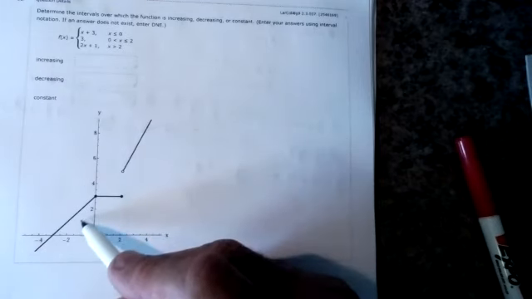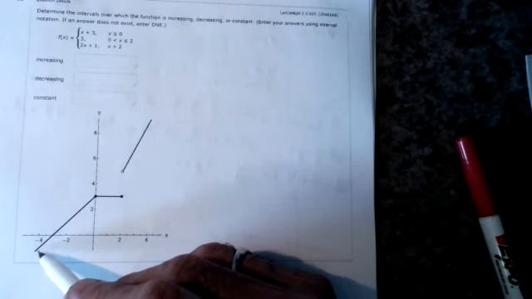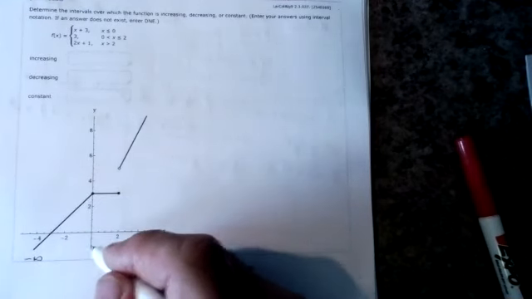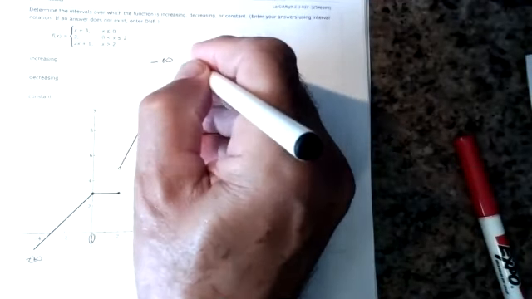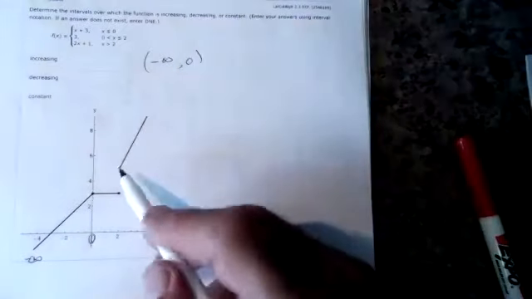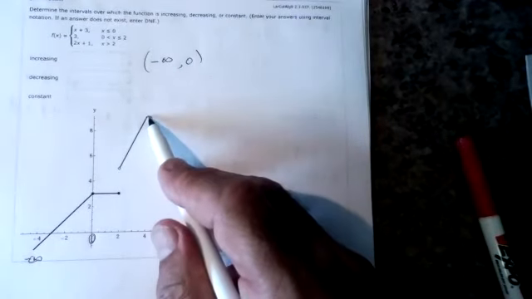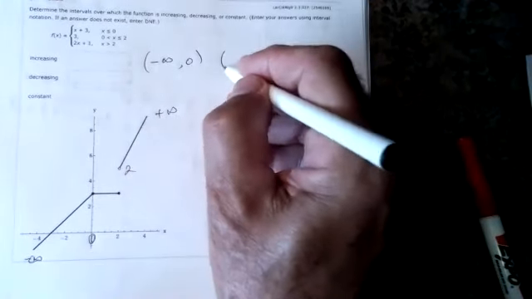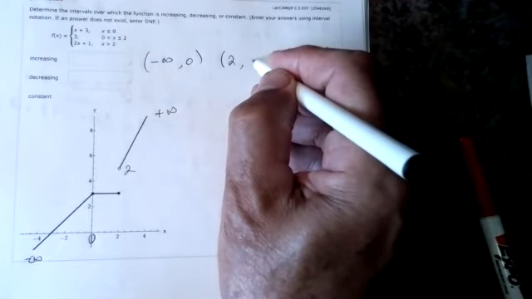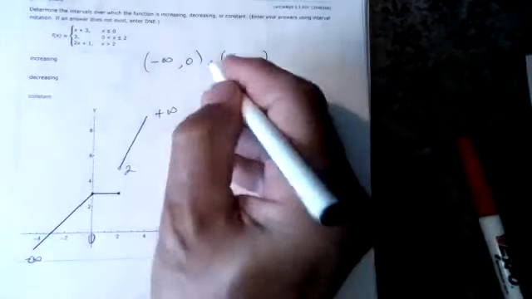So how do I write the increase for this? Increasing goes from, it comes from minus infinity and goes to what? 0. From minus infinity to 0, and then increase again from here to infinity, to positive infinity. So this is 2, right? So it would be 2 to infinity. And then you put a union to connect it.